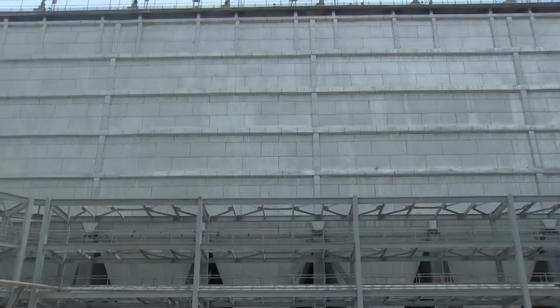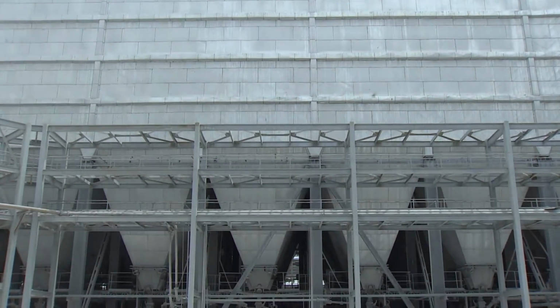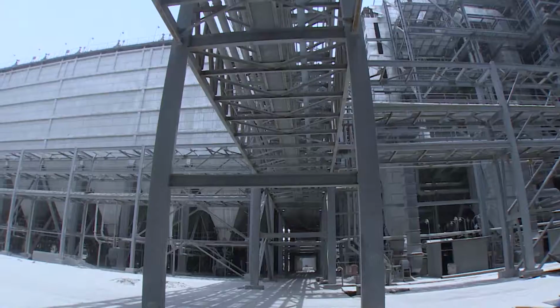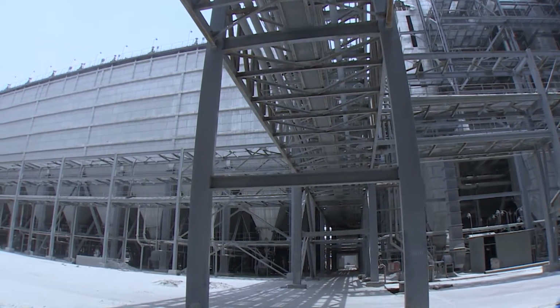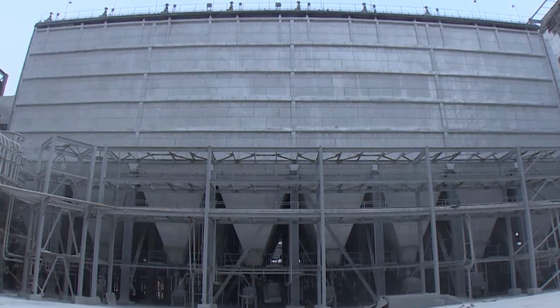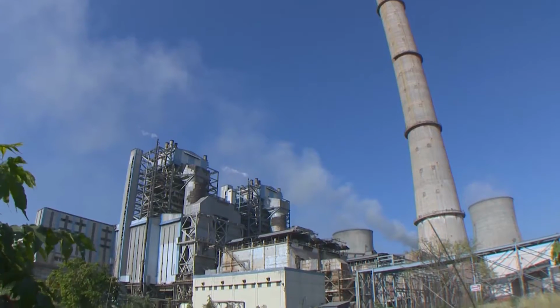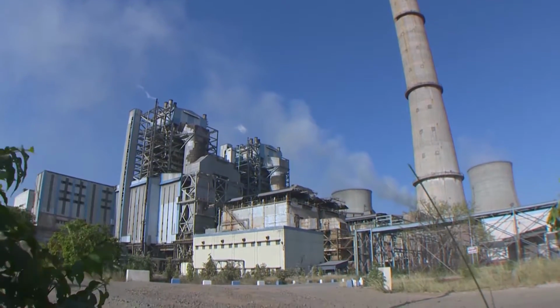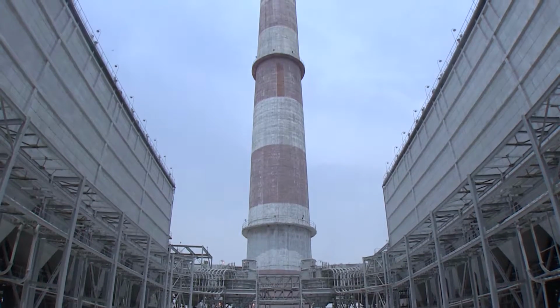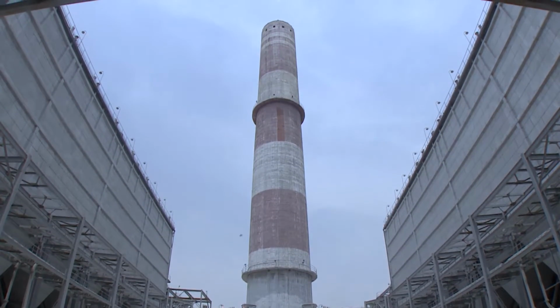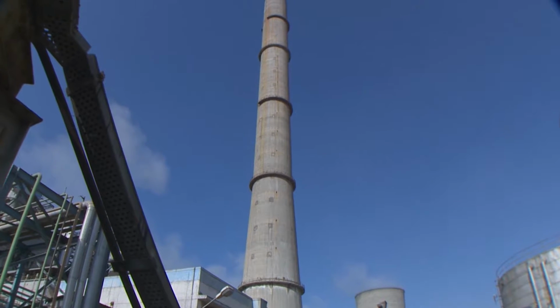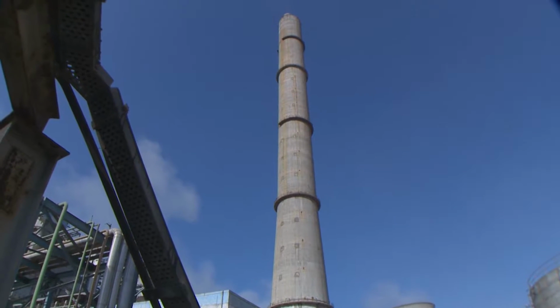Electrostatic precipitator. Electrostatic precipitator removes the fly ash from the flue gas so that the suspended particulate matter in stack outlet is maintained within acceptable level. Chimney. The dust-free flue gas is discharged to atmosphere by ID fan through chimney. The height of the chimney helps proper dispersion of flue gas into atmosphere, thereby reduces ground level concentration of pollutants.